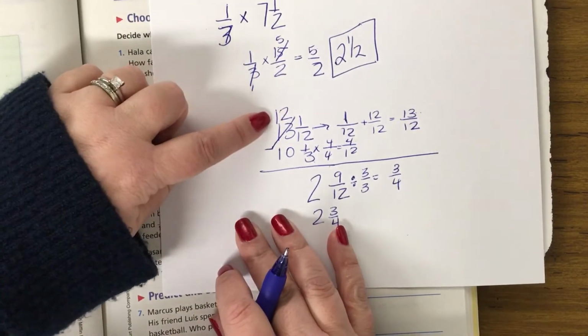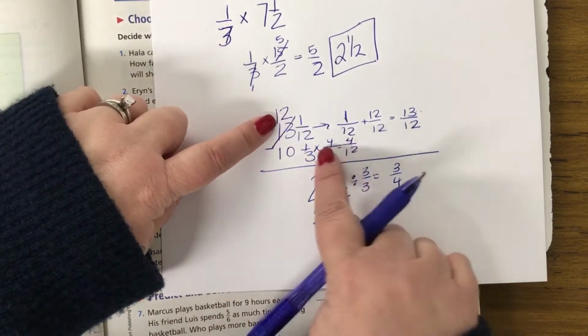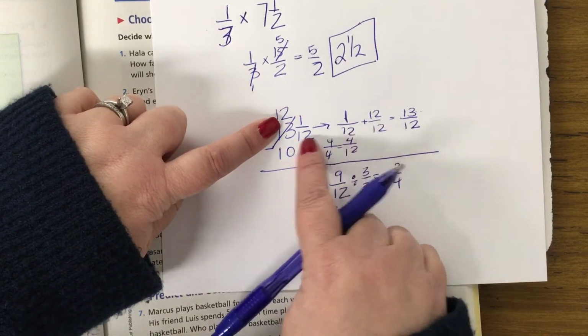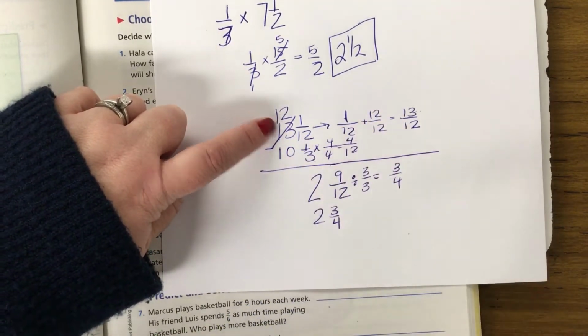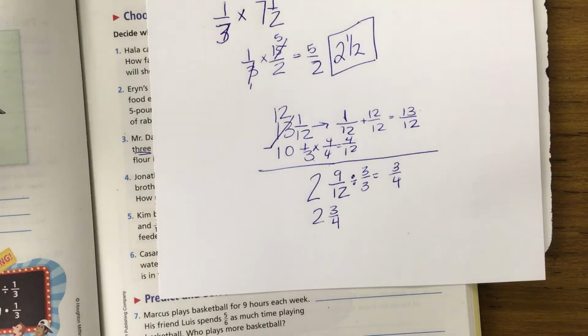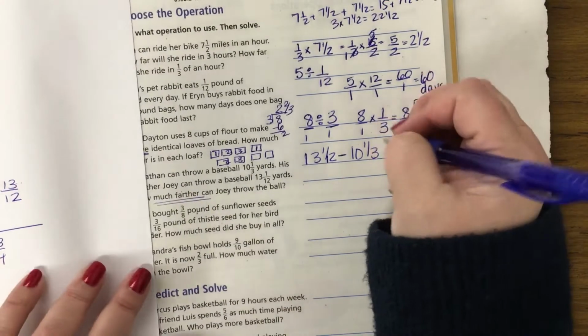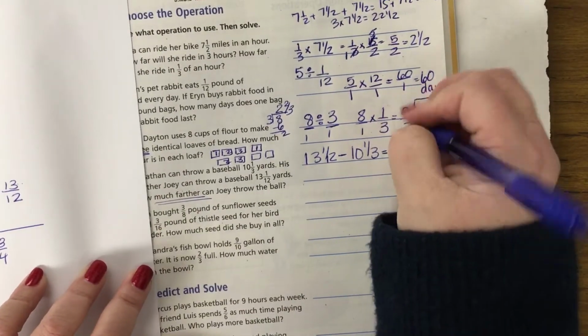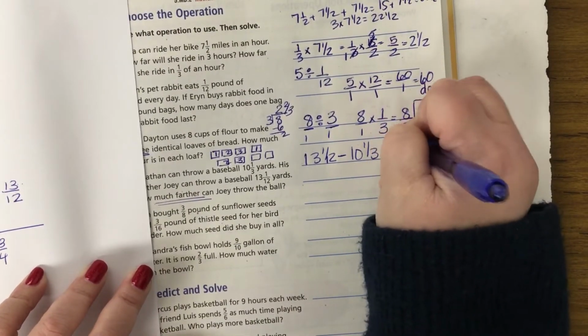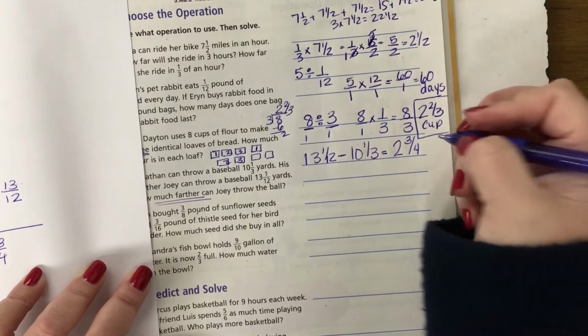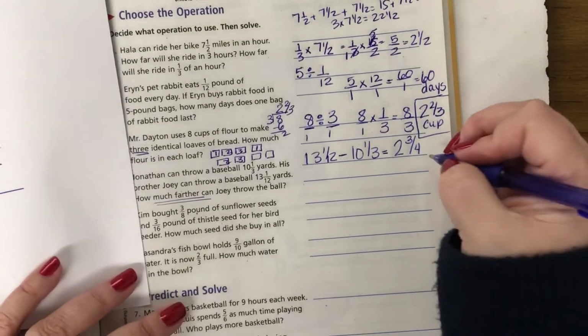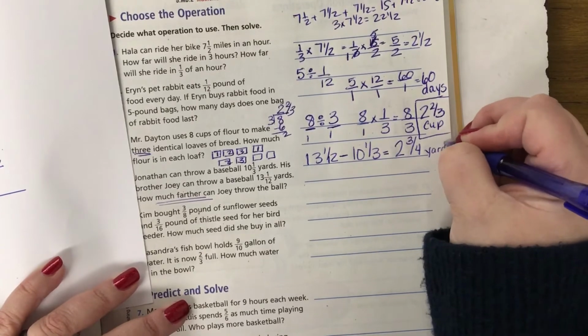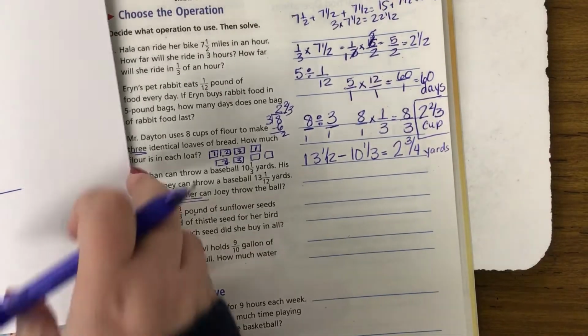Okay. So I had to borrow. I added the same denominator. Remember, we choose the same denominator so that we do not have to find common denominators again. I'm trying to work smarter, not harder. So it's the answer in yards. They really didn't give us a ton of room for this, did they?